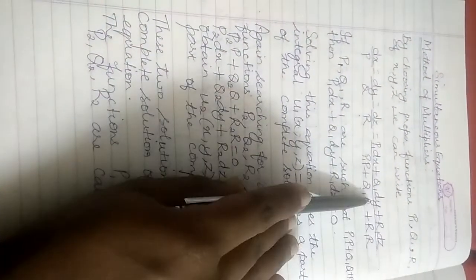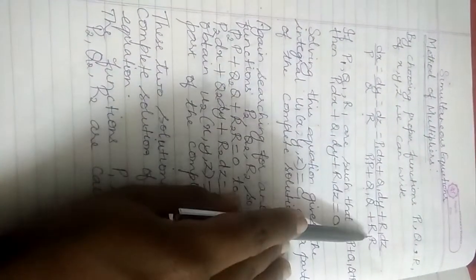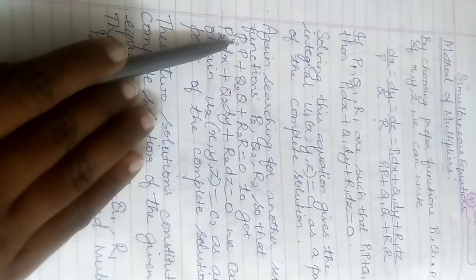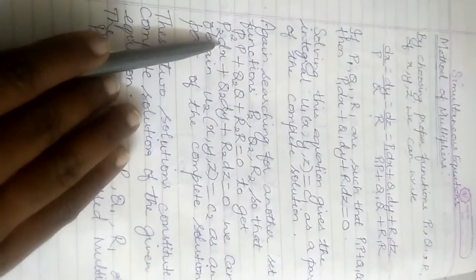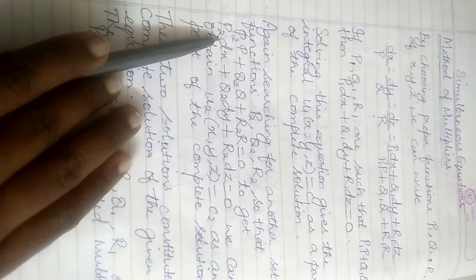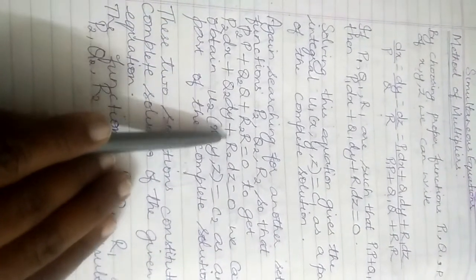Again, we have to find another set of multipliers to get another part of the solution, that is p2, q2, r2, so that the denominator with respect to p2, q2, r2 will now become p2 p plus q2 q plus r2 r equal to 0, such that the numerator term p2 dx plus q2 dy plus r2 dz equal to 0.